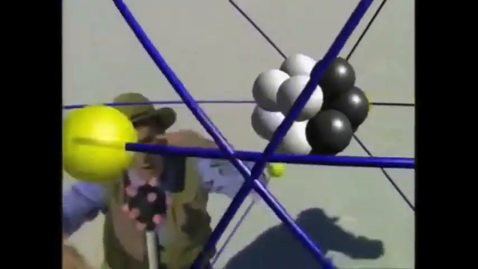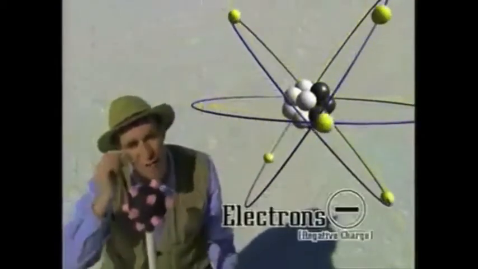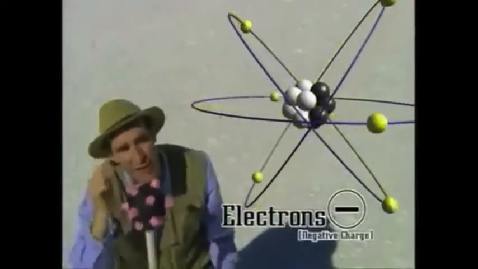Now, buzzing around the outside of the nucleus are very small particles called electrons. Maybe you've heard of them. In fact, the flow of electrons from one atom to another is called electricity.